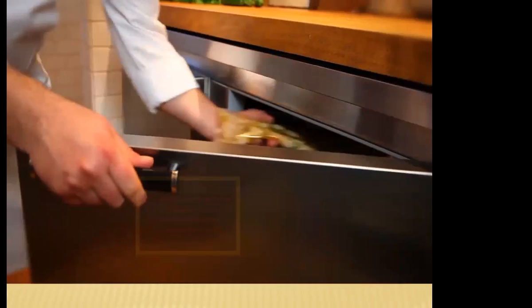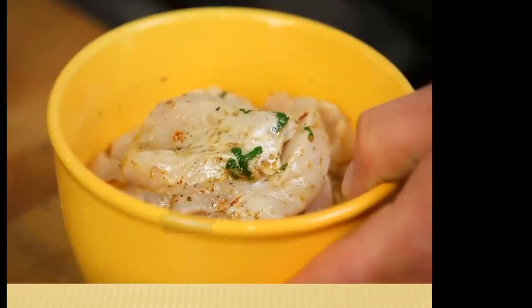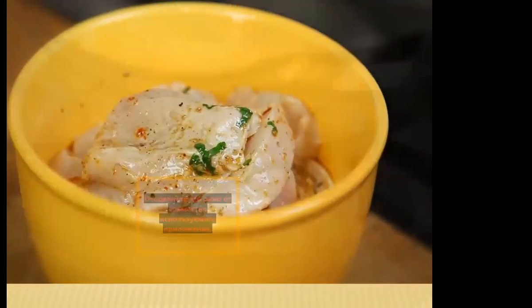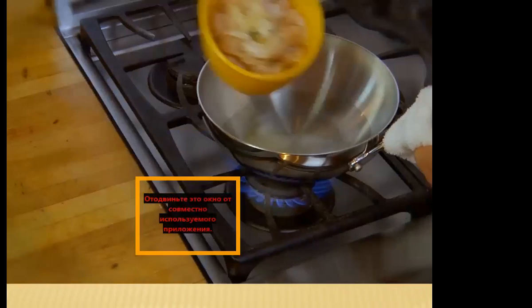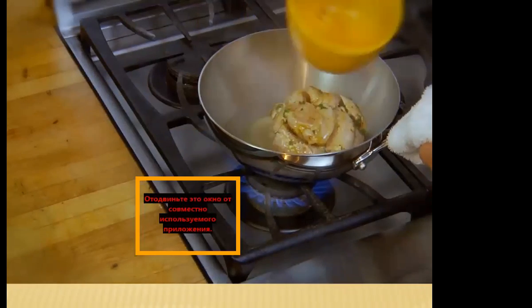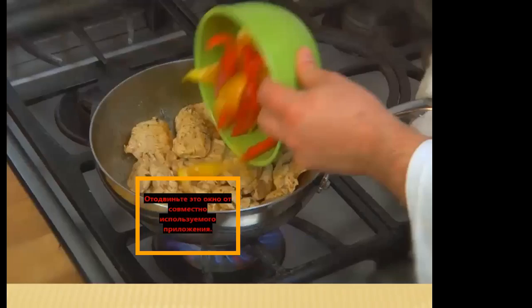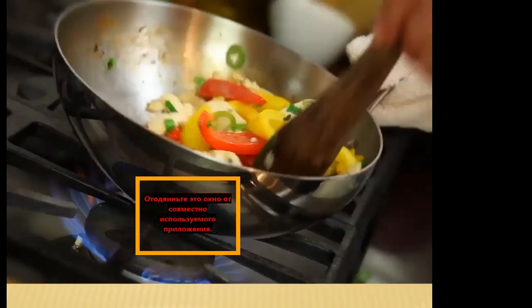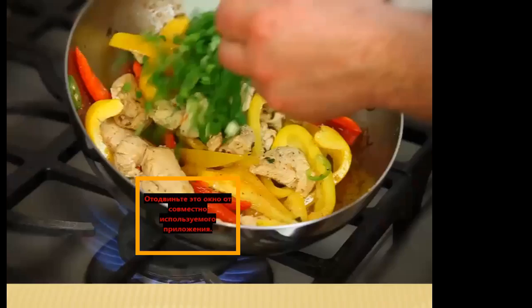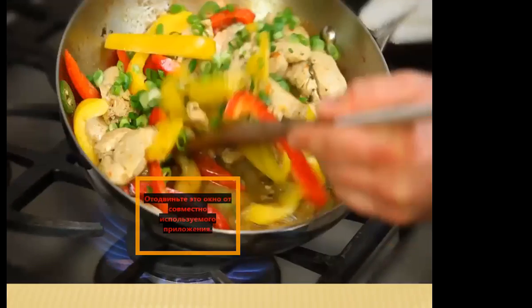Pour the marinade over the chicken. Seal the bag and refrigerate for 1 hour to marinate. Remove chicken from the bag and discard the remaining marinade. And heat a large skillet or wok over high heat. Add the remaining 1 tablespoon of olive oil and chicken and cook 4 minutes, stirring occasionally. Add bell peppers and jalapeno and cook 3 to 4 minutes or until peppers are crisp tender. Stir in green onions and cook 1 minute.